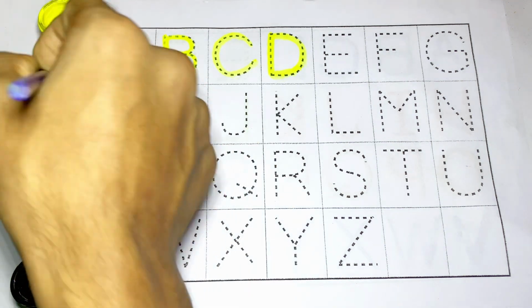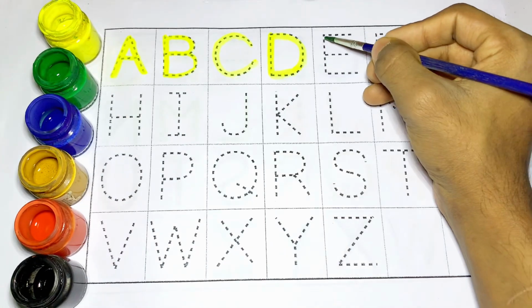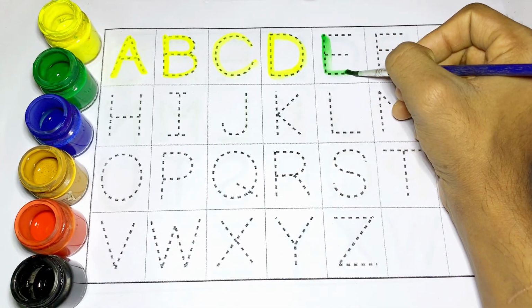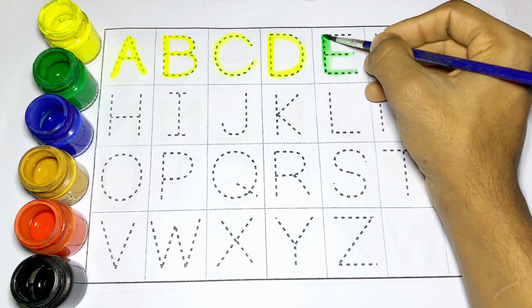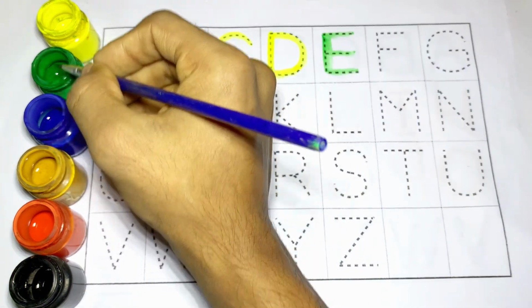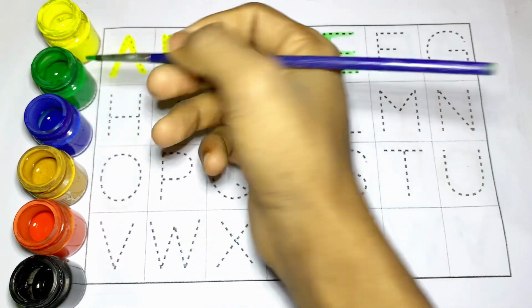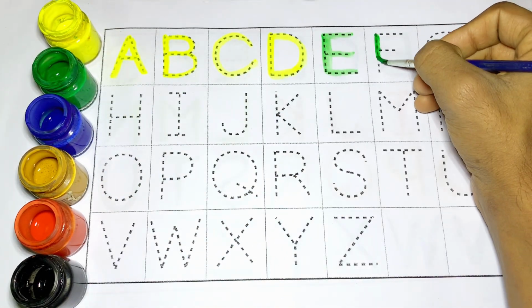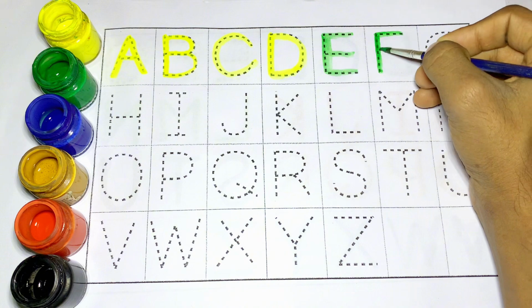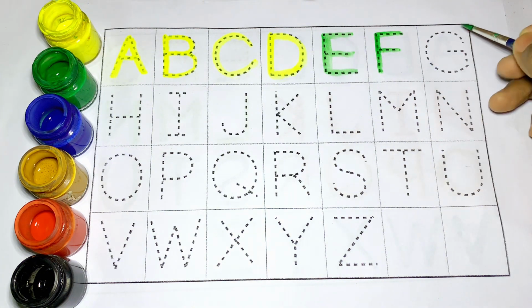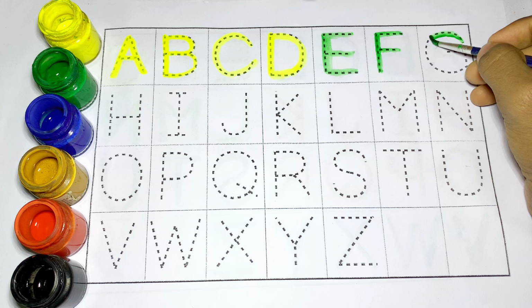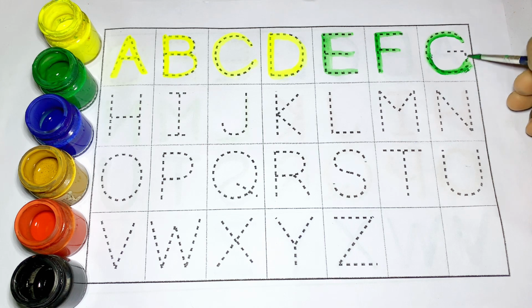And use green color. Kids again use green color and draw F. F for fish, F for fan. G. G for goat, G for glass. Kids now draw H. H for hand, H for helicopter.